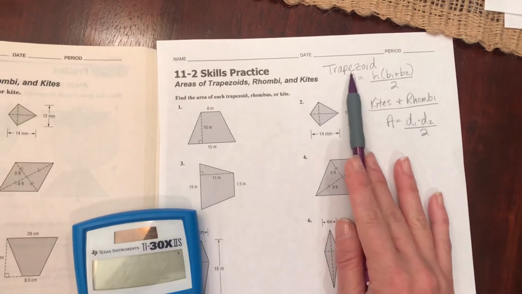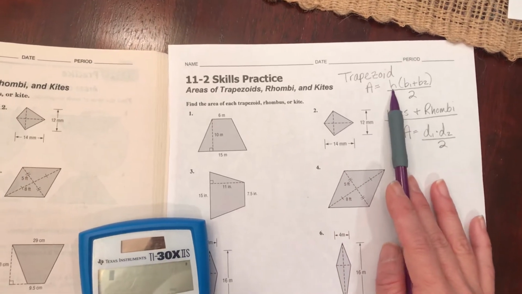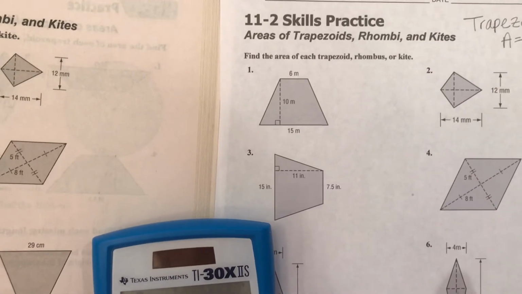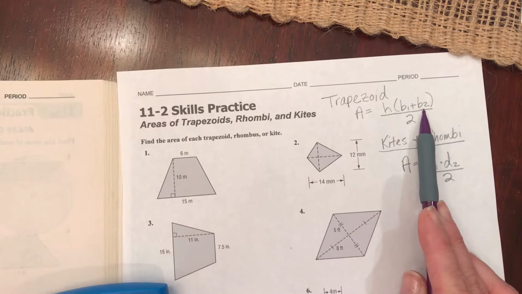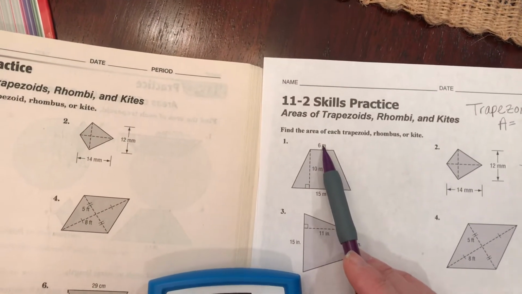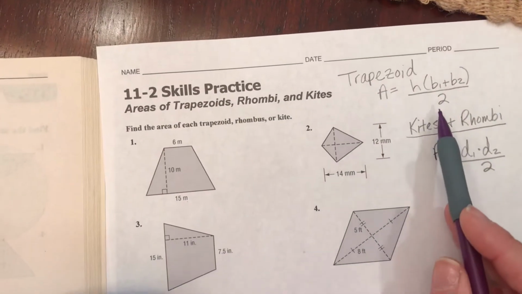The first one is the formula for the area of a trapezoid, and that would be your height, which of course is your vertical distance. Like for example, in number 1, here your height would be 10. So your height times the sum of your bases. So you're going to add together your two bases. Like for example, on number 1, that would be 6 and 15. Those would be your bases. Okay? And then you divide by 2.